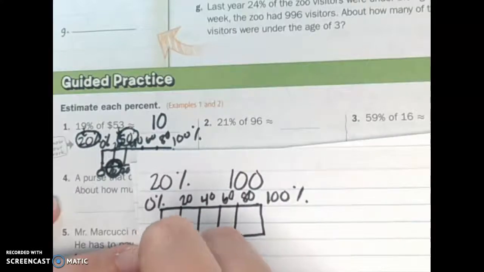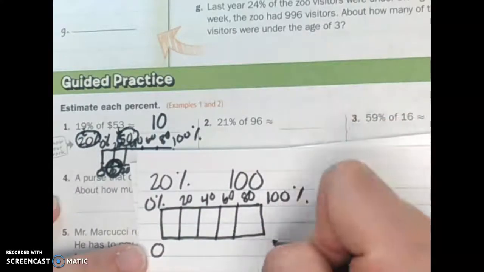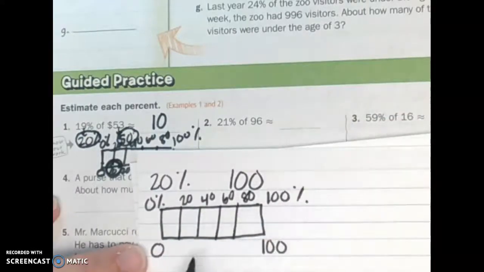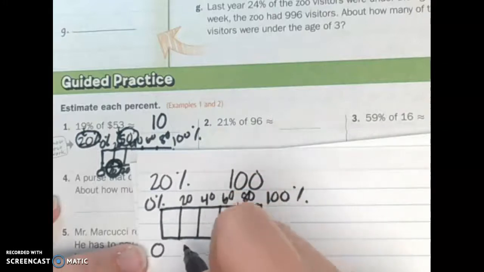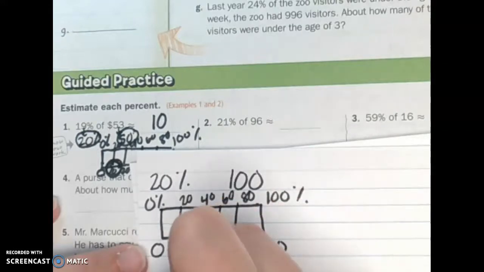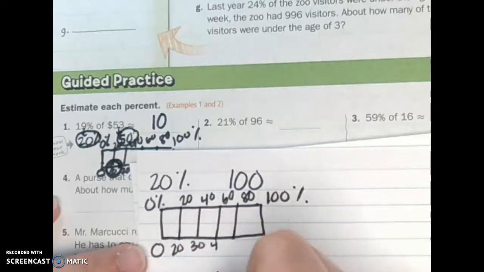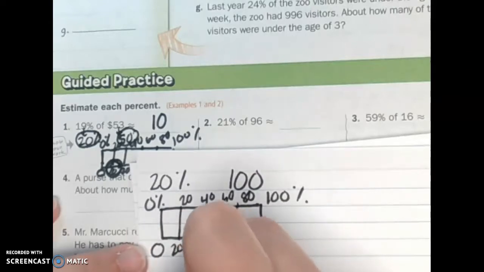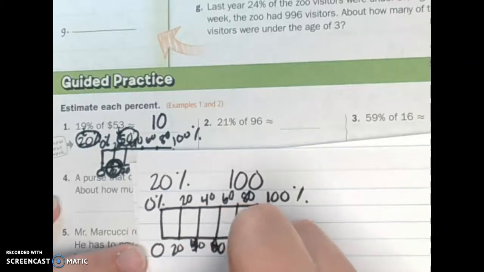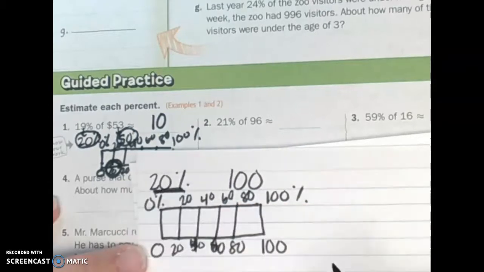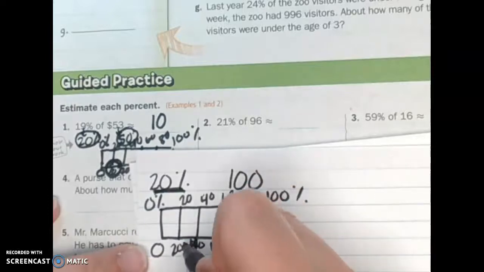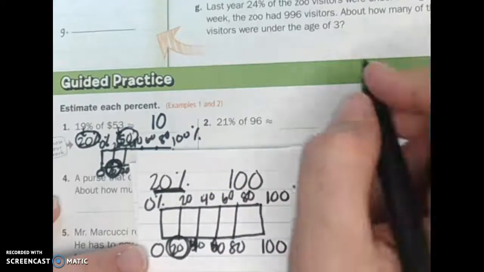So I have 20, 40, 60, 80. On the bottom, I start with 0. The number I changed it into was 100. And because it's the same exact thing, I'm going to count by the same exact stuff. So 20, 40, 60, 80. We're looking at 20% what the number is, and at 20%, your answer would be 20.